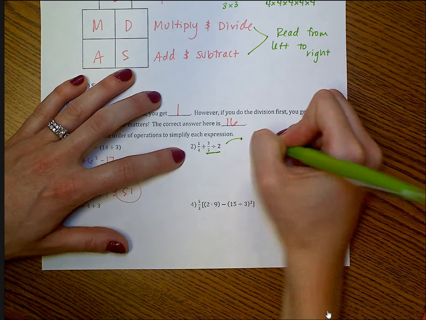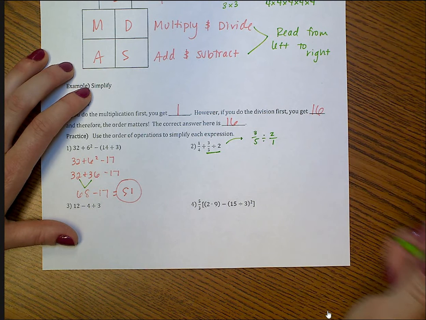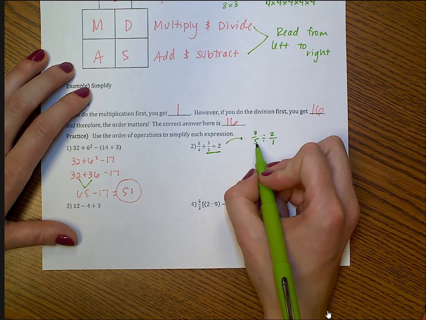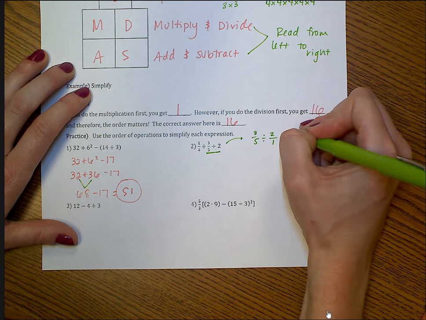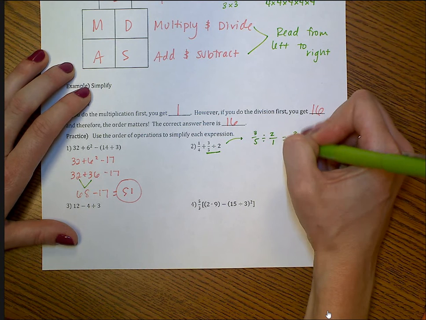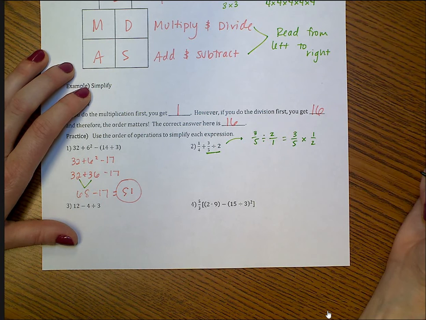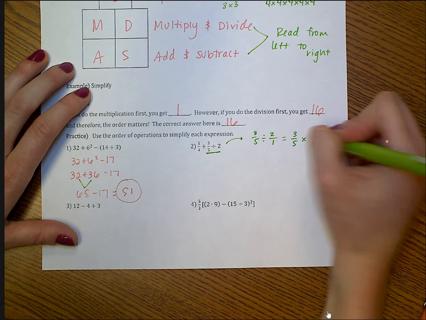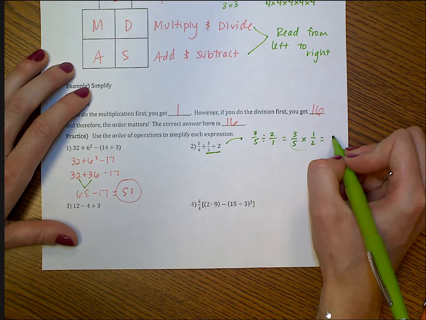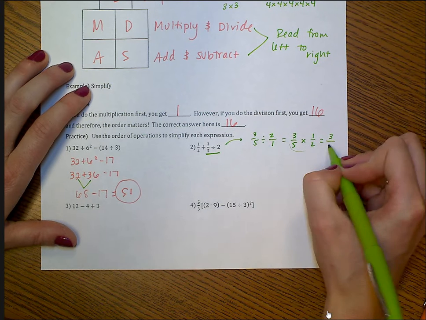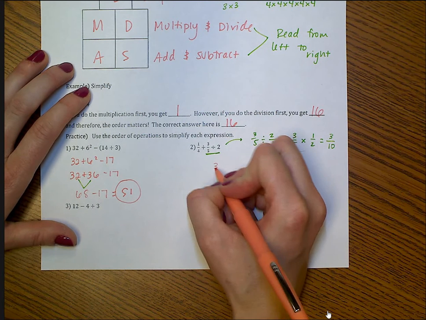Make 2 a fraction. This will make it look nicer. Think back to middle school. Remember, keep, change, flip. If you're dividing fractions, you can rewrite this as 3/5, so keep the first fraction, change it to multiplication, flip the second fraction. Then you just multiply across on this problem. So 3 times 1 is 3, 5 times 2 is 10. So this is just 3/10.